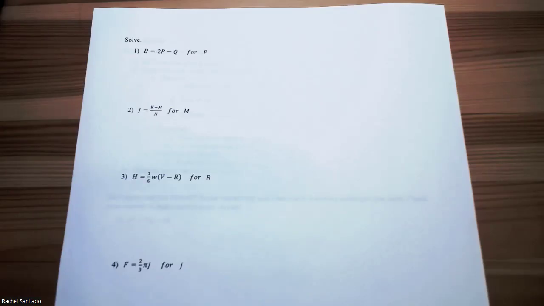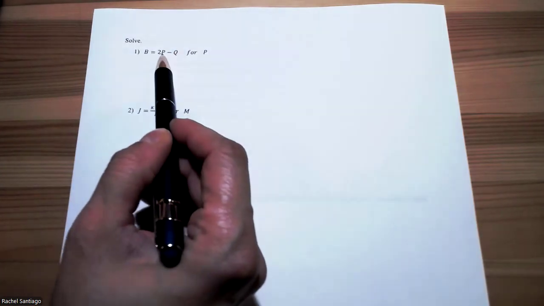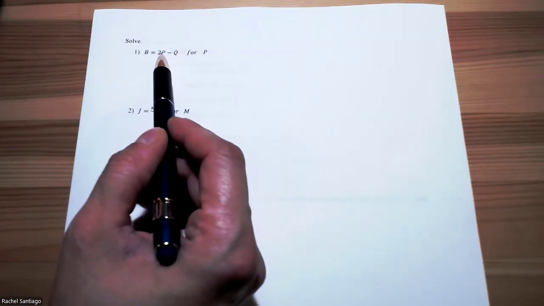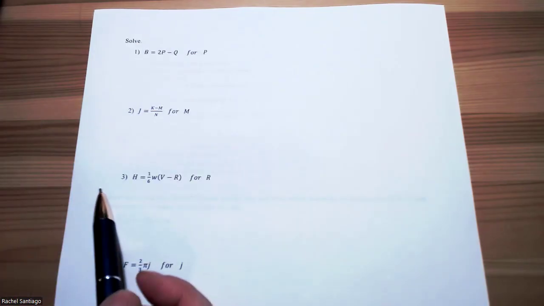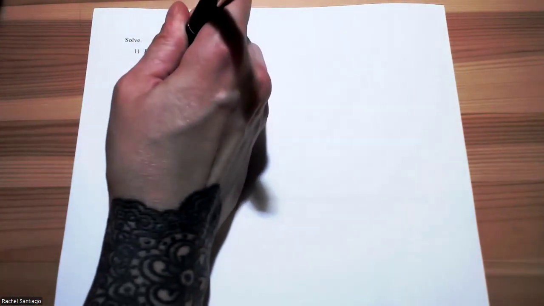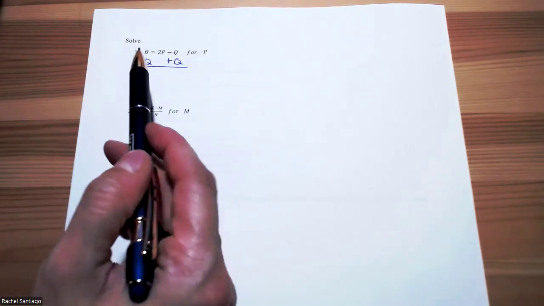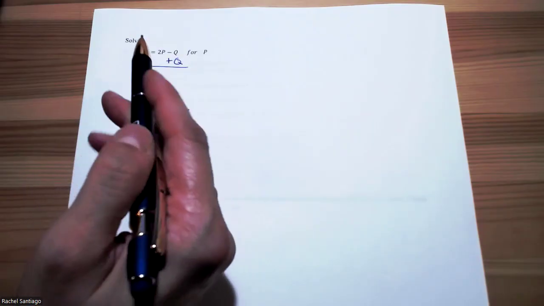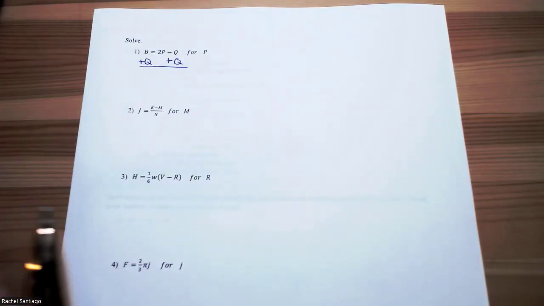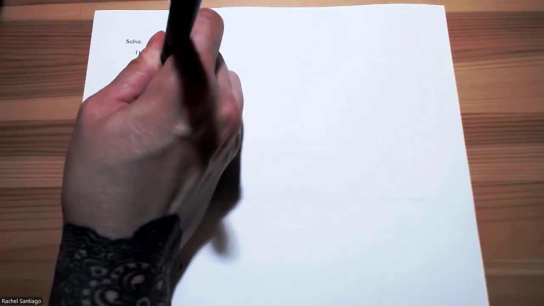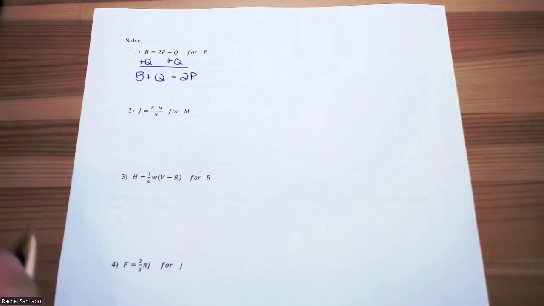Okay, for number 1, we need to solve for P. Here's my term with the P. I want that one by itself, so that means I'm going to get rid of Q. The opposite of minus Q is plus Q. We're going to add that to both sides. Notice I have B plus Q. I'm just going to read this from top down and then from left to right, just like I would read written English. So we have B plus Q is equal to 2 times P.